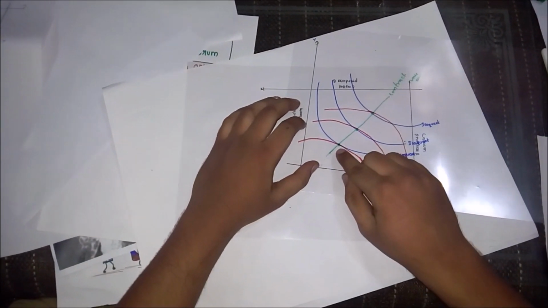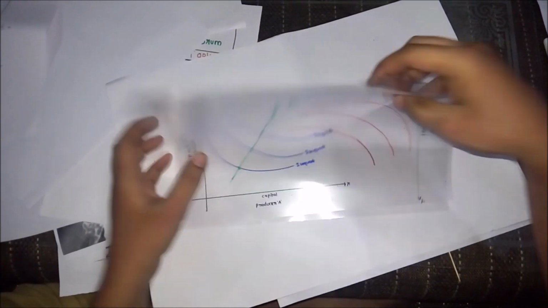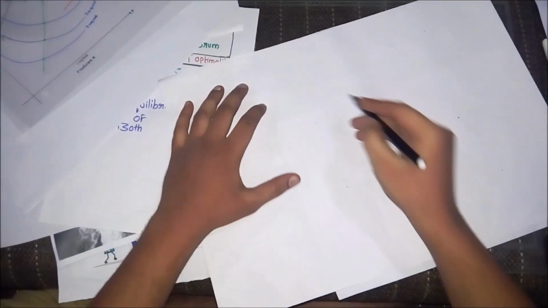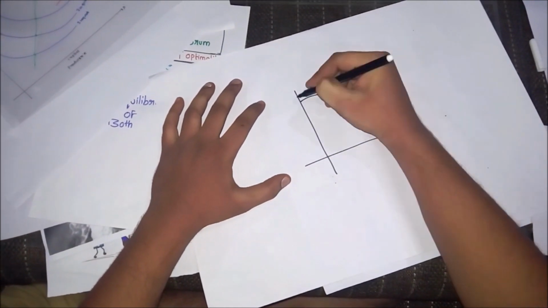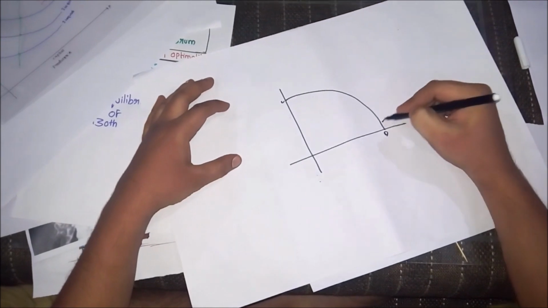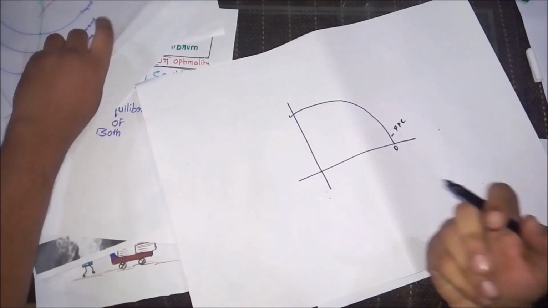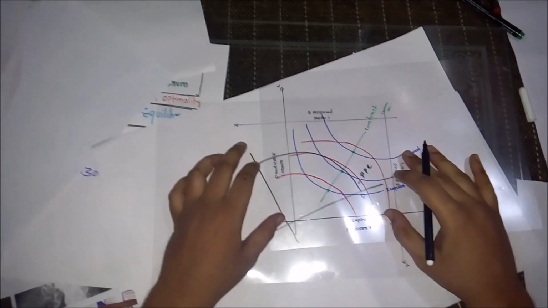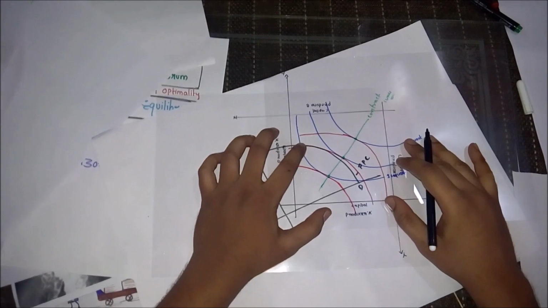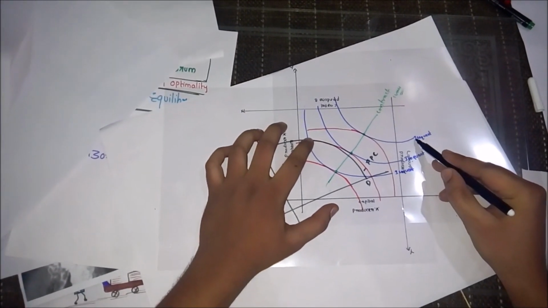Now by joining, we got this curve. Now we have to convert this into a production possibility curve. Now the production possibility curve looks something like this. C and D is a production possibility curve. Now when you look at this particular curve, this is one isocost, this is two isocost, it is a three isocost.